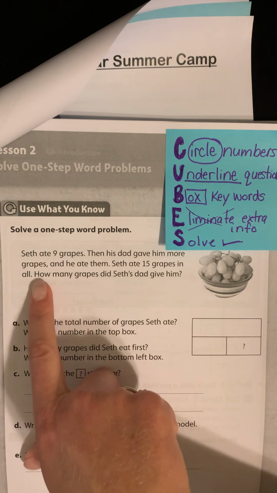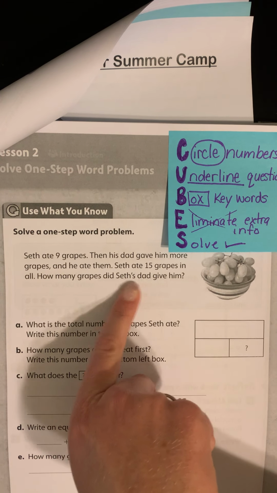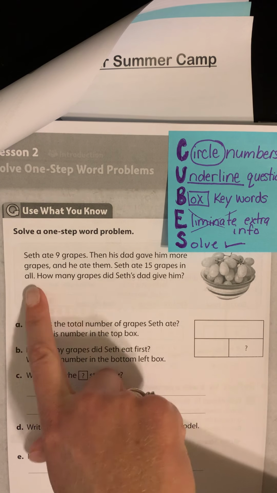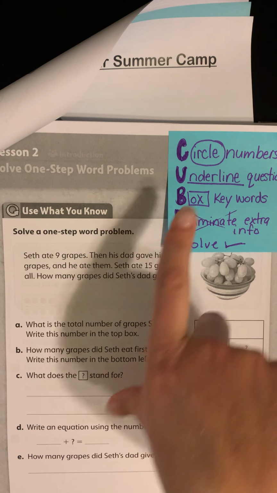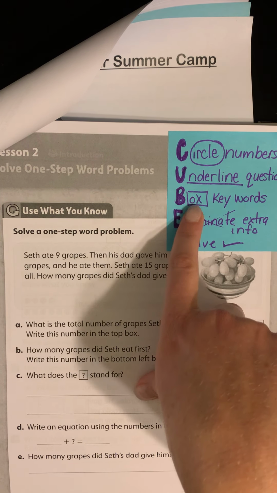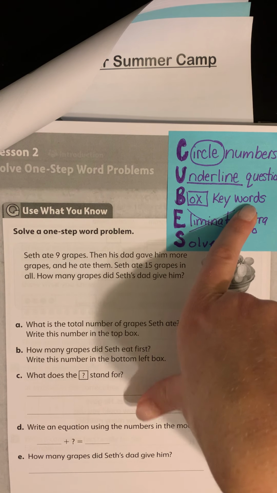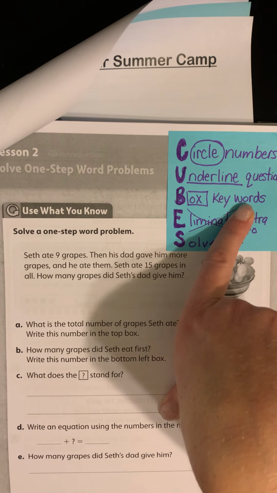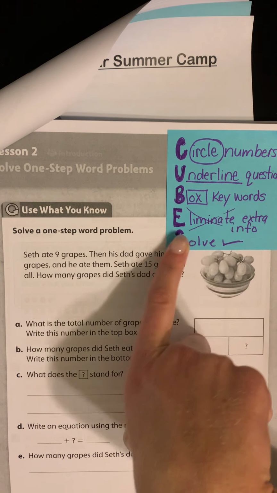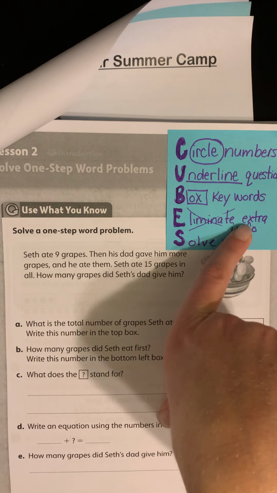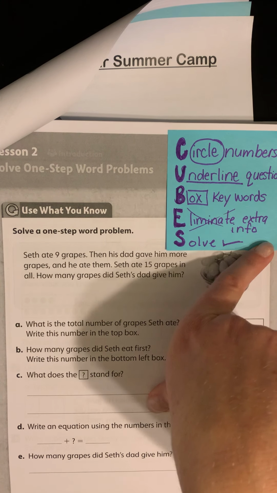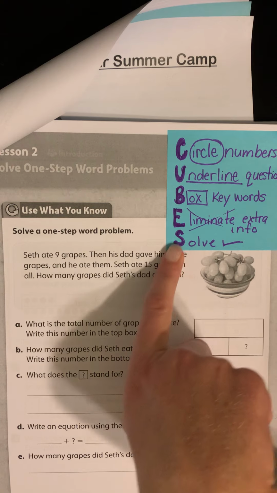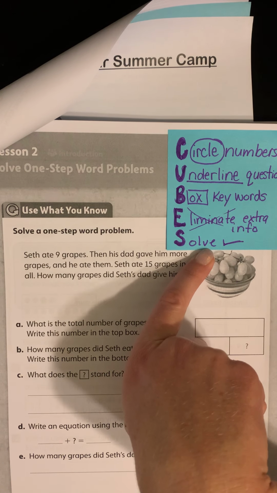So I can see here it says, how many grapes did Seth's dad give him? Question mark. I would underline that. Box, the B is for box, keywords. Remember, those are words like more, less, gave away, words like that. Eliminate extra information, that's what the E stands for, and the S stands for solve.